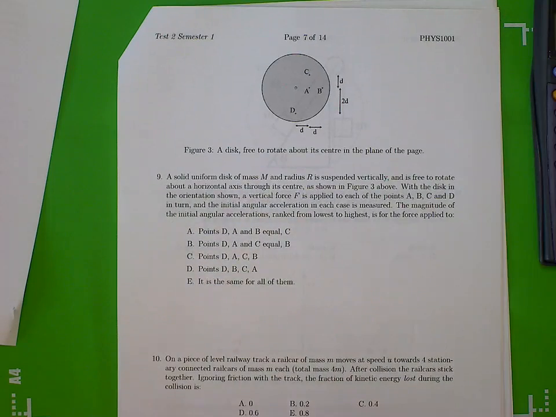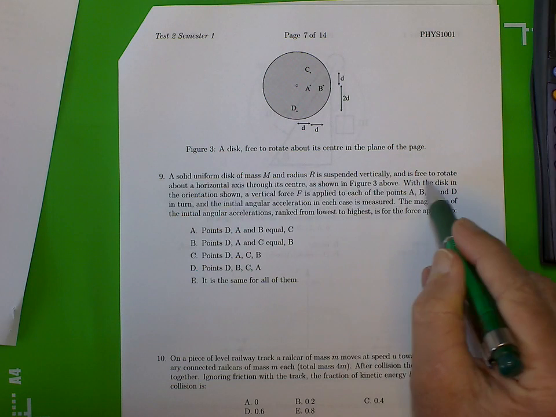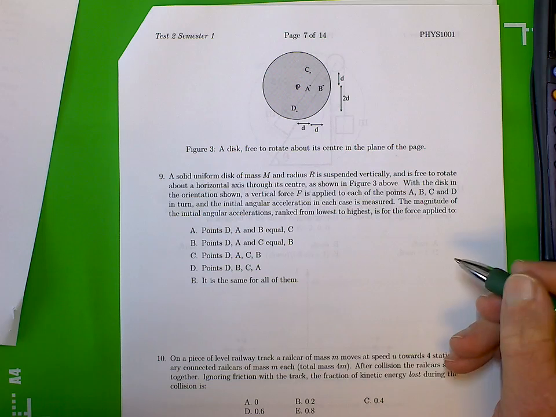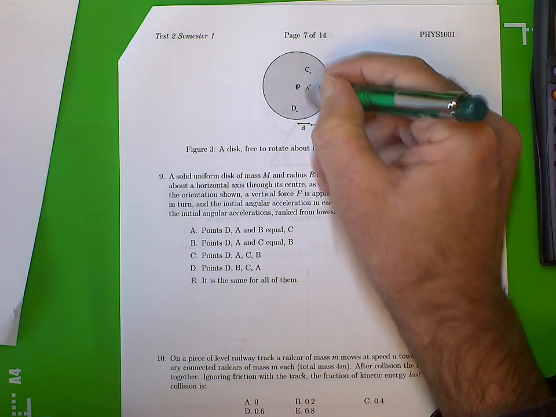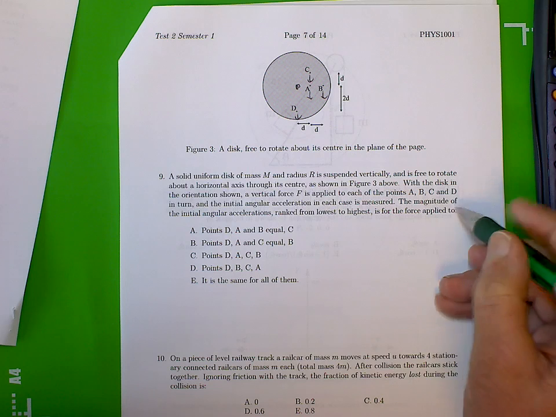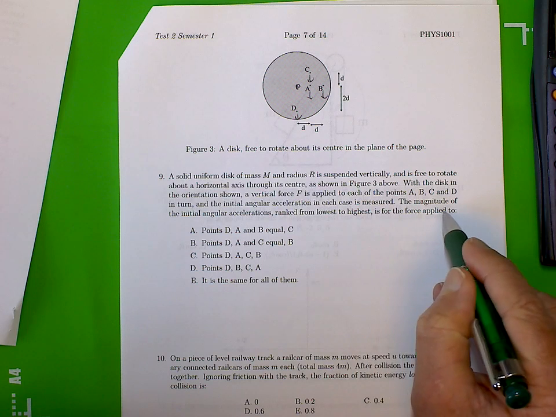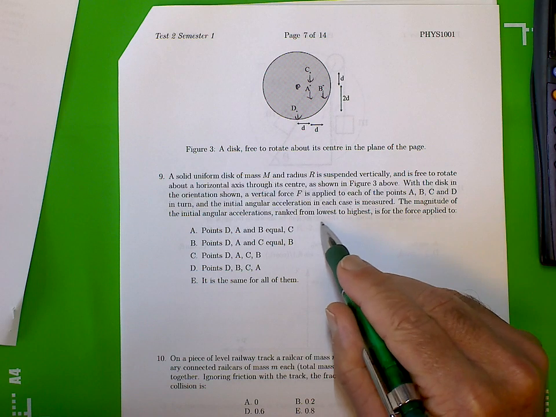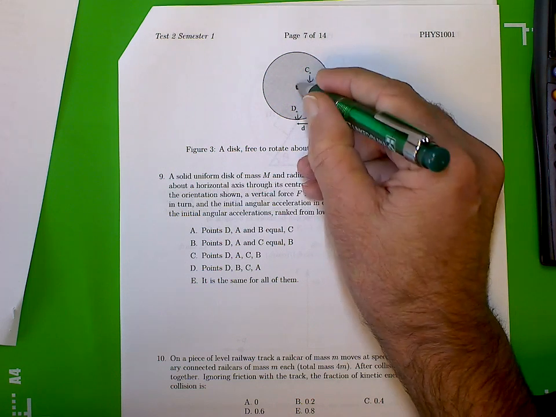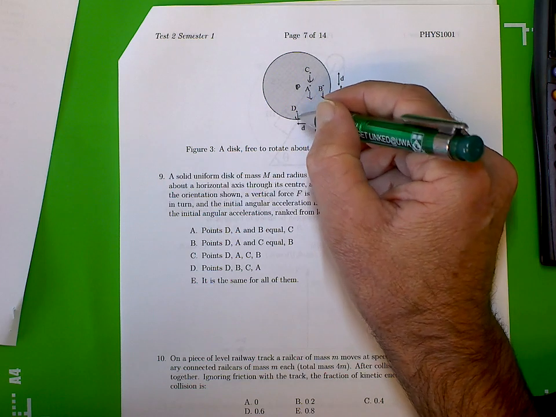And now the easiest one. We've got a uniform disk, mass m, radius r, suspended vertically and free to rotate about a central axis. There it is. A force F is applied to each of the points A, B, C and D in turn, and the initial angular acceleration in each case is measured. The magnitude of the initial angular acceleration ranked from lowest to highest is the force applied to... Well, lowest is D, because D's right down there. It's directly below where it can rotate. If you apply a force there, it won't rotate.